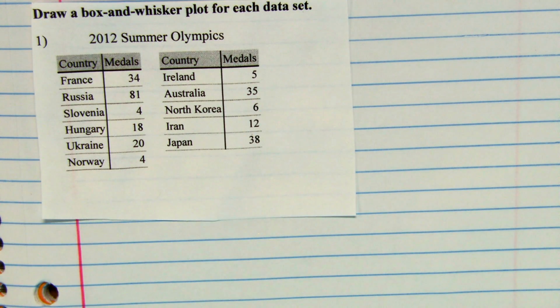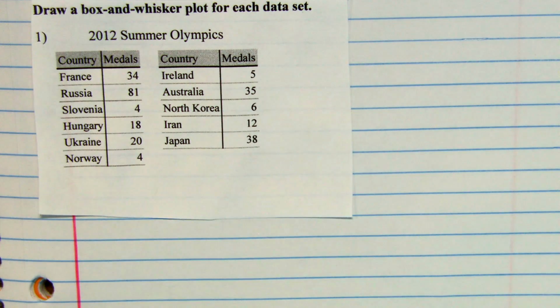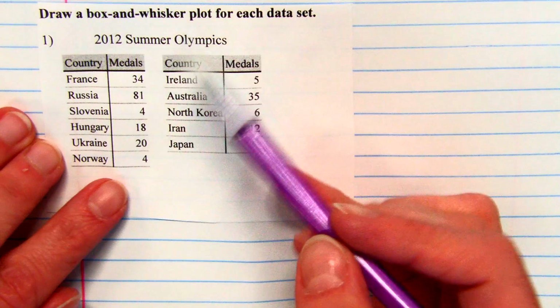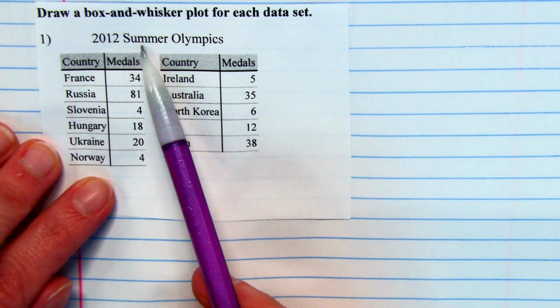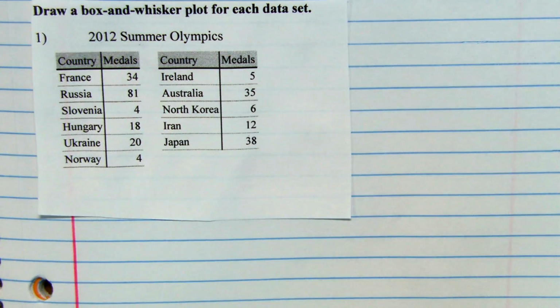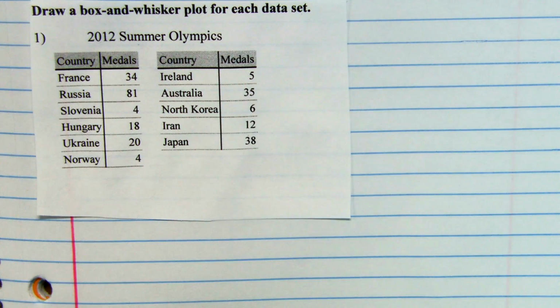Okay, so we are going to do another box and whisker plot example because it's been a really long time since middle school when most of us did this. So here are some results from the 2012 Summer Olympics. This is not all of the countries, it's just a few that were chosen to look at this problem, okay?